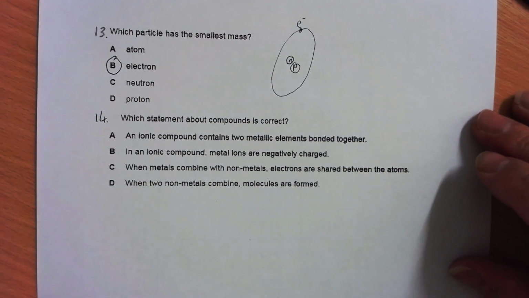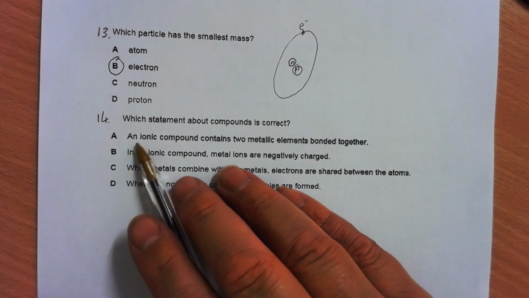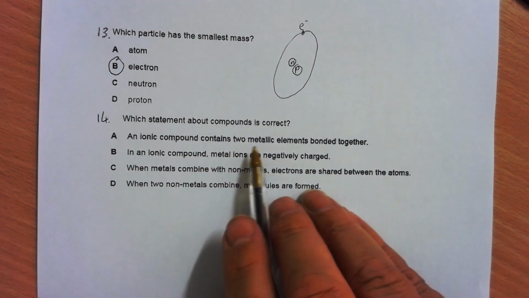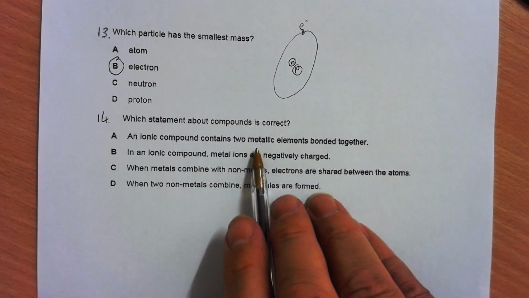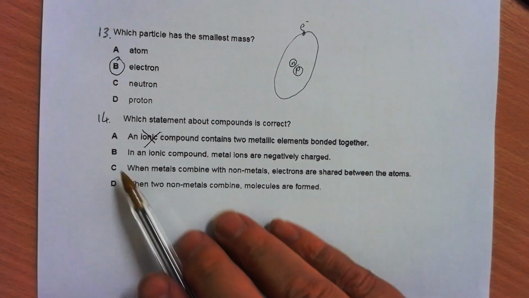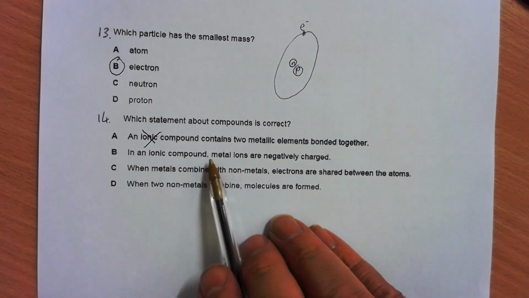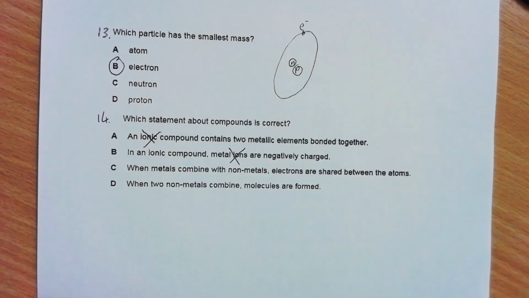Number 14, which statement about compounds is correct? So we're looking for the one that's correct. An ionic compound contains 2 metallic elements bonded together. Well, that's not true, because if you've got 2 metallic elements, that's a metallic bond, not an ionic bond, okay? So that's not true. An ionic compound, metal ions are negatively charged. Well, that's not true, because we know they're positive.